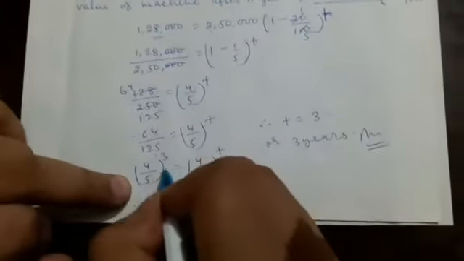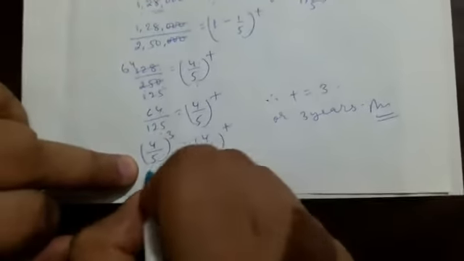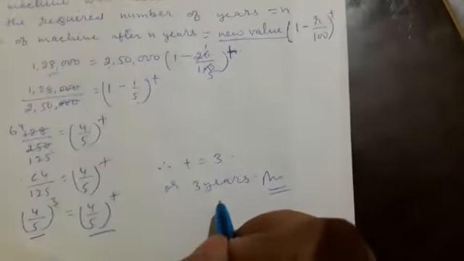So (4 by 5) power 3 is equal to (4 by 5) power t. The bases are the same, so their powers will also be the same. So t is equal to 3, it means the machine was used for 3 years.